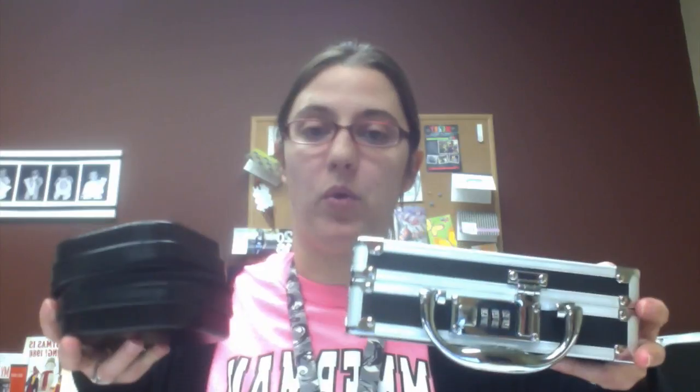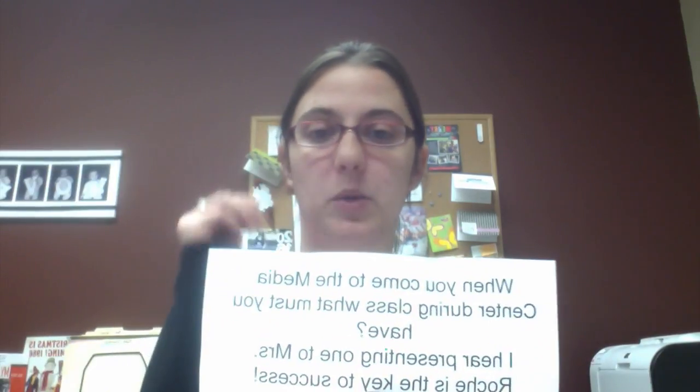Next, you will hide both boxes somewhere in the room. You will then also hand your media assistant or yourself the key. You will hold them in your pocket. And this is to go with the pass clue. So the pass clue states, when you come to the Media Center during class, what must you have? Presenting one to Ms. Roach is the key to success. So when my students come to the Media Center, they have to have a pass. So in which case they get the key, they will bring Ms. Roach a pass.